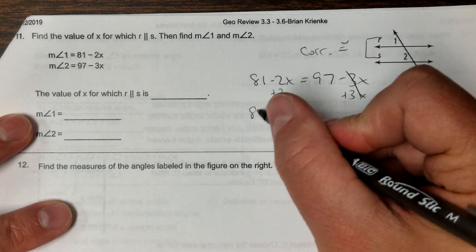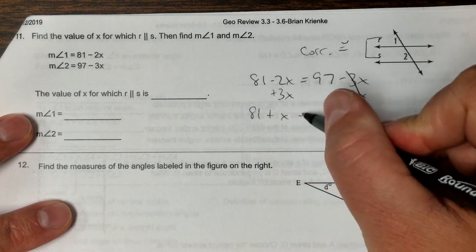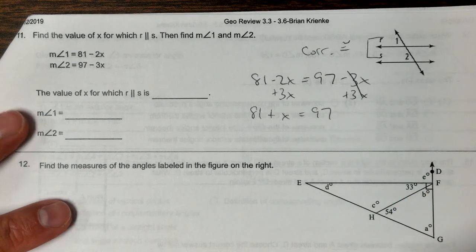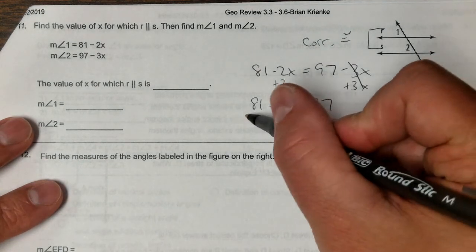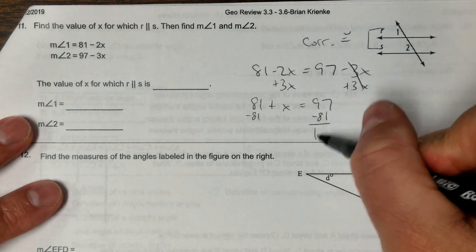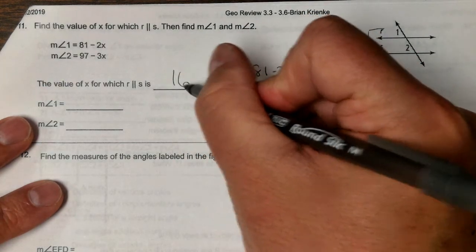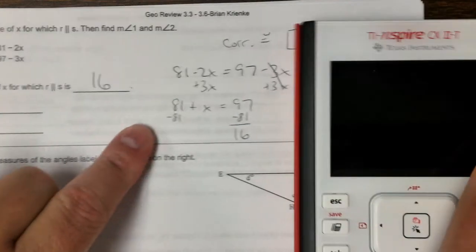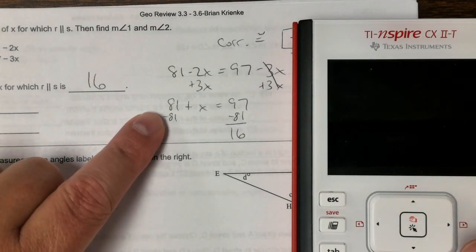It doesn't matter how you do it. But I'm trying to get a positive x. And then I subtract 81. So I get 16. If you wanted to do it just by graphing, you can. You just have to adjust your window a little bit.